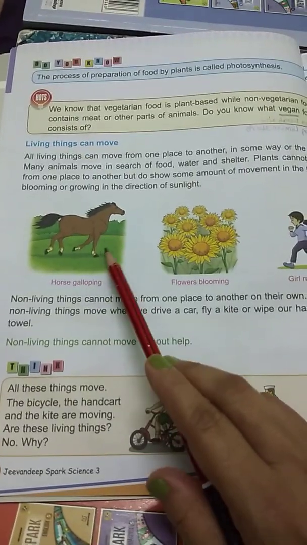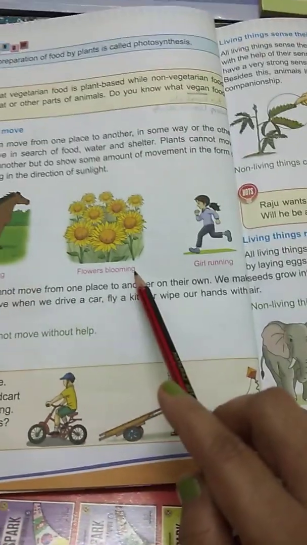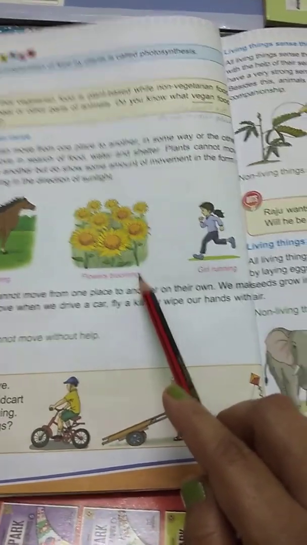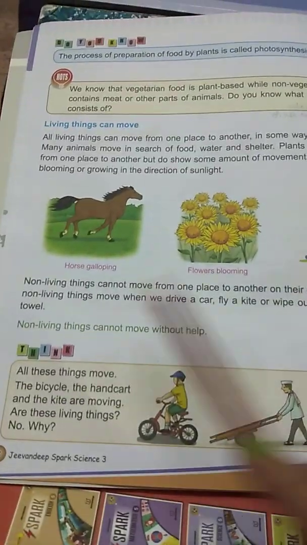Here you could see a horse galloping. It's moving from one place to another. Flowers blooming in the direction of sunlight. This girl is running, moving from one place to another.